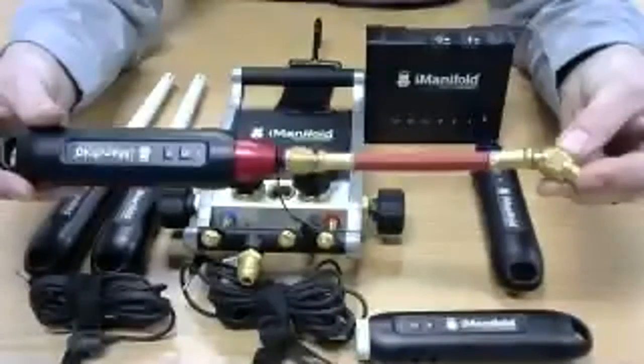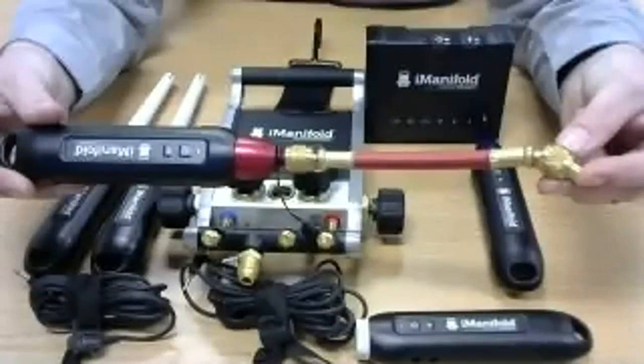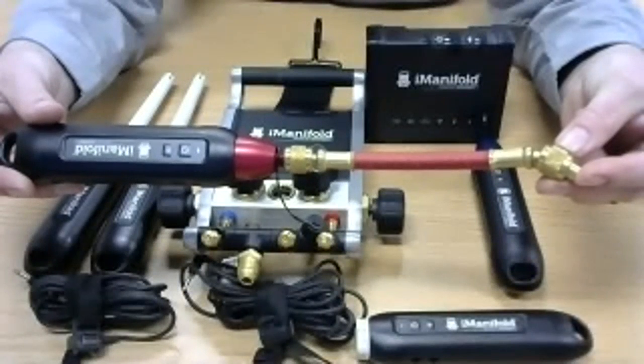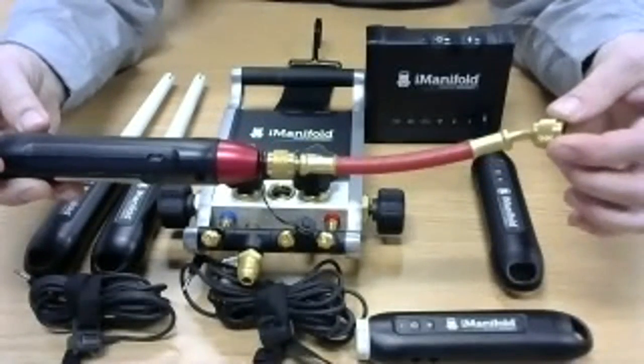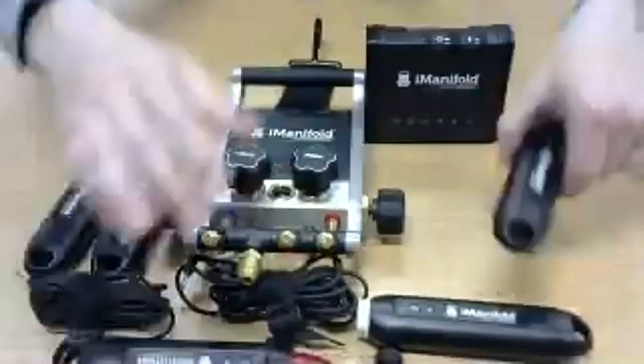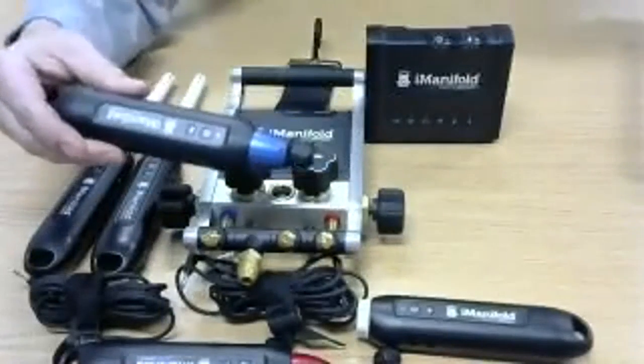So that'll allow you to add or subtract refrigerant. It'll allow you to put a vacuum gauge on it. You've got a whole new access port there. Thus, when we go into utilizing iConnect, you can do it without a manifold.